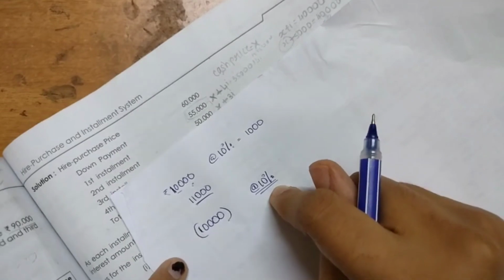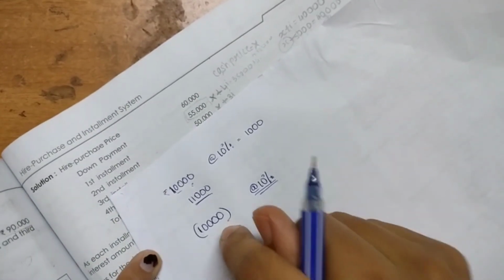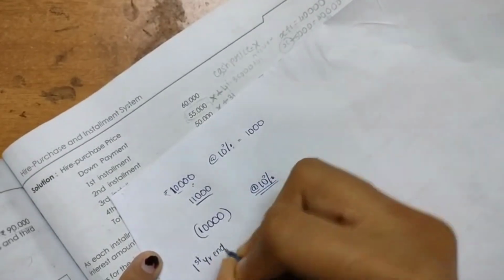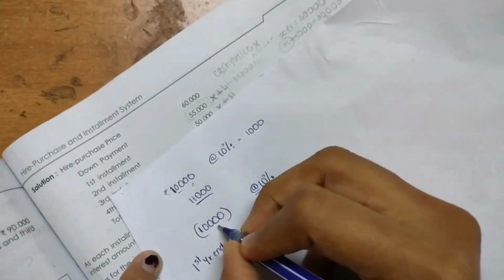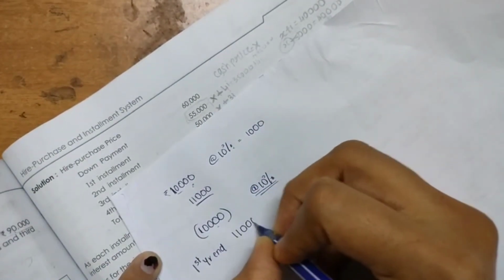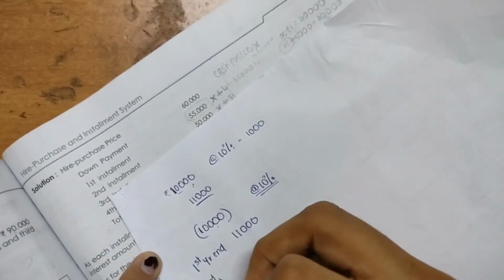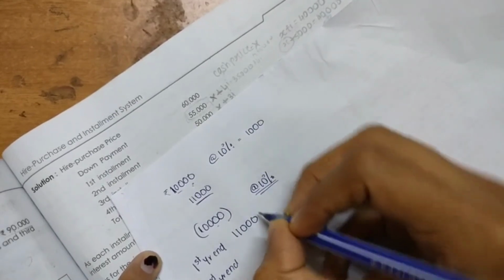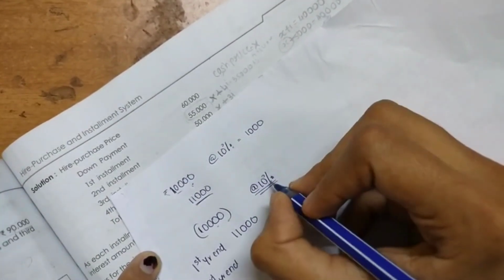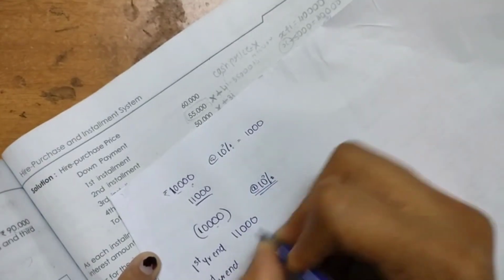After the first year, what happens? At the end of the first year, 10,000 becomes 10,000 plus 10%, that is 1,000. It will become 11,000, right? At the end of the second year, what happened? Compounding will come, so this 10% will be applied onto this 11,000 now.